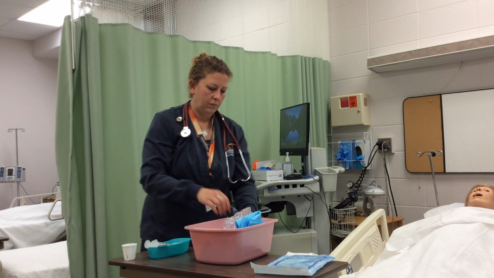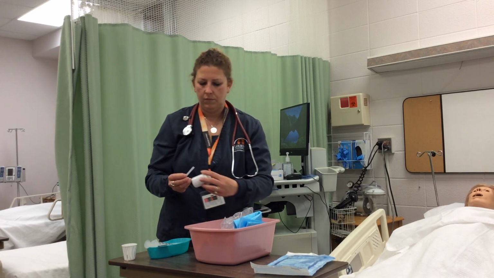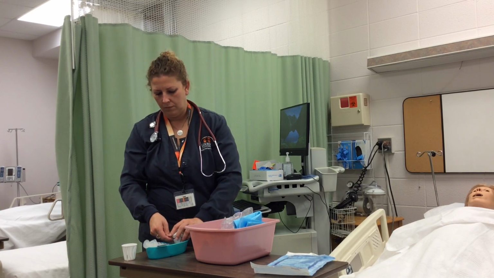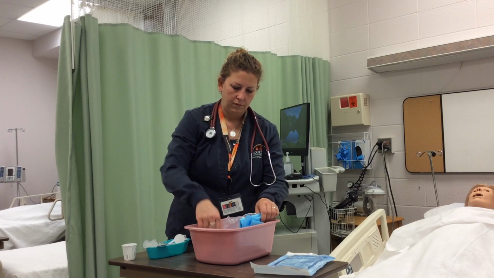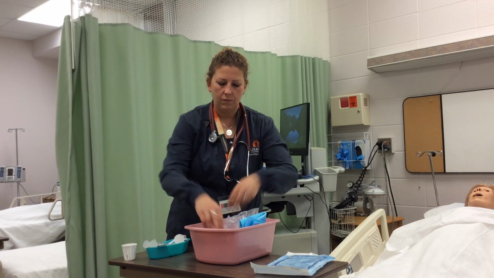You can use just regular tape to secure it. pH strips, pulse oximeter, and vital signs equipment, and oral hygiene supplies.